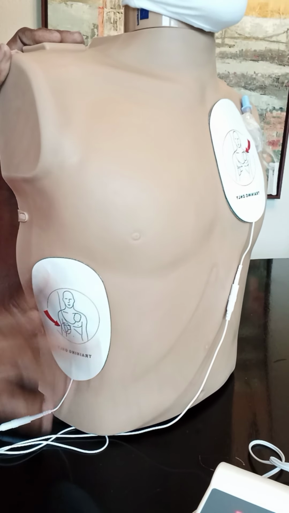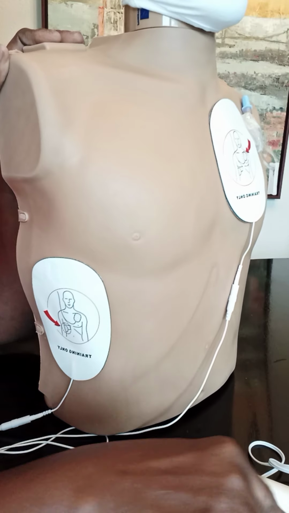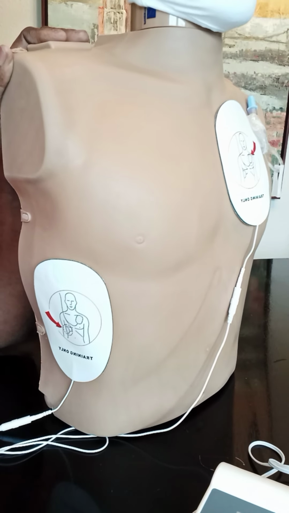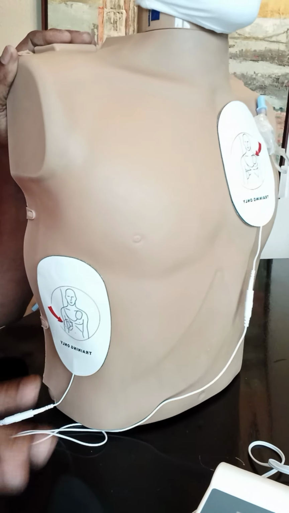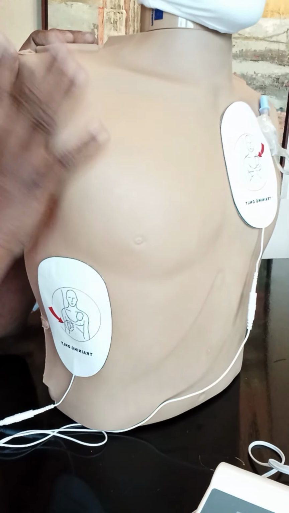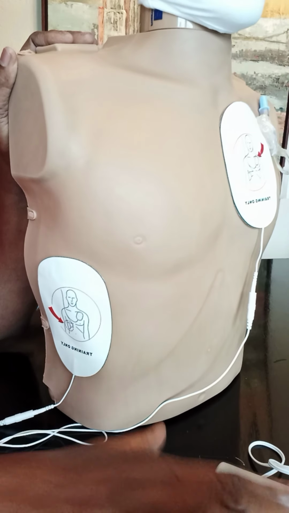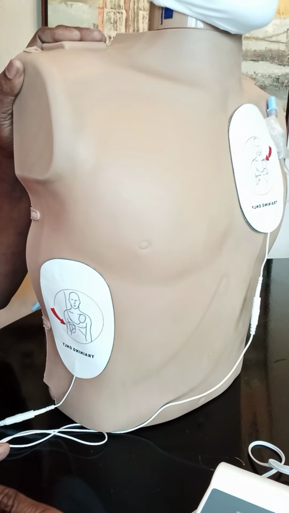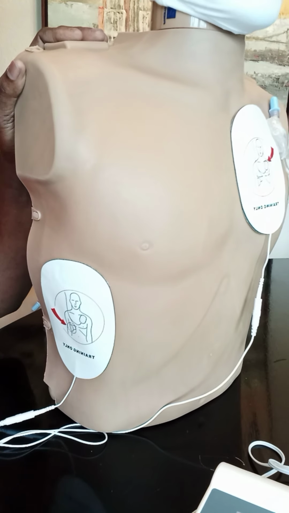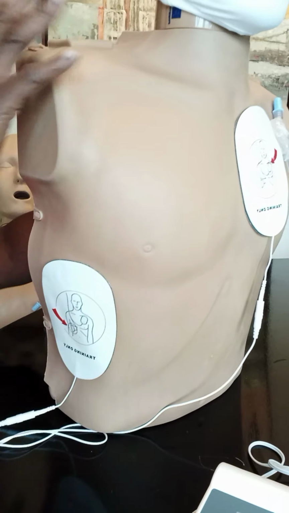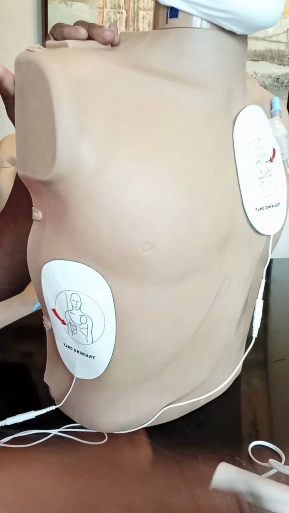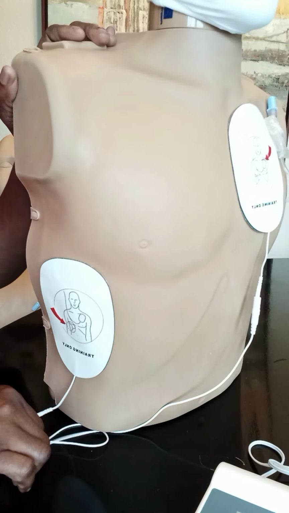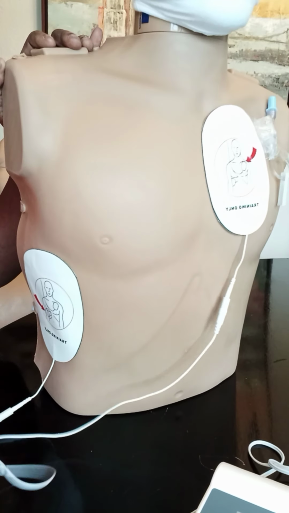By the way, let me turn this off, because in real life, when we're doing this, once it says analyzing, we're not supposed to be touching the victim with the AED going. So this is just for show. I turned it off so you'll know this is not normal. You don't play around and touch an individual while the AED is still speaking or analyzing, okay?